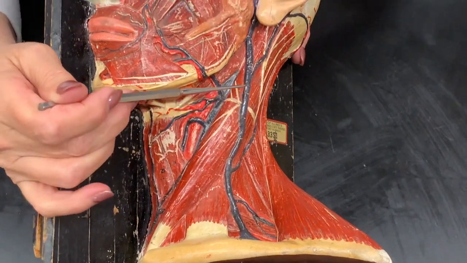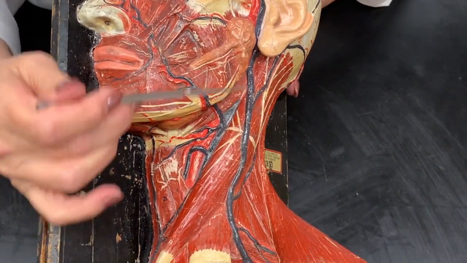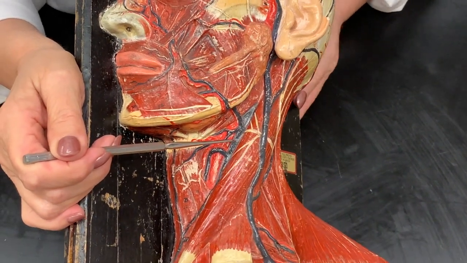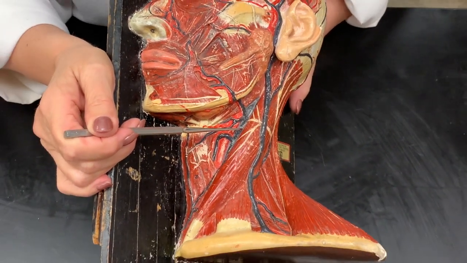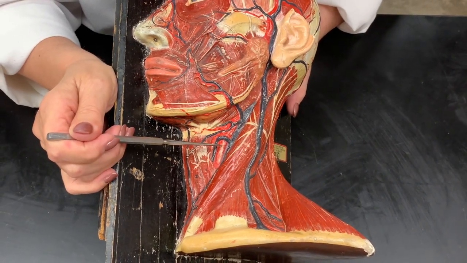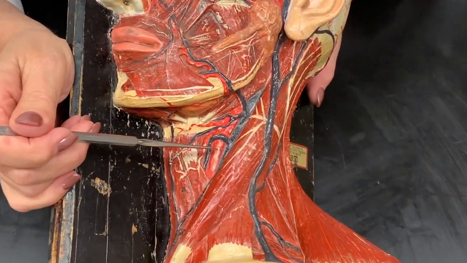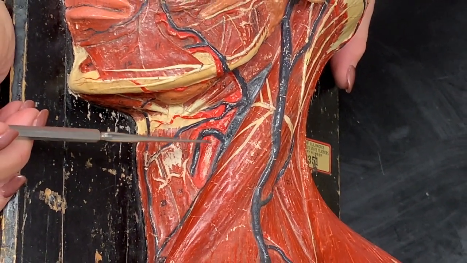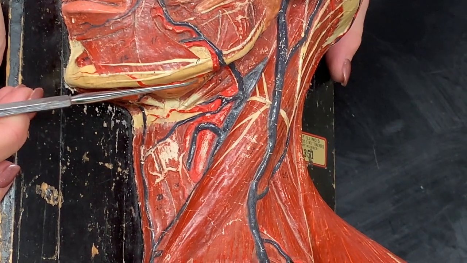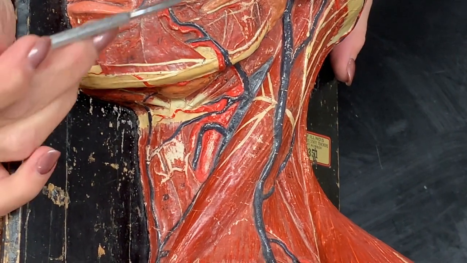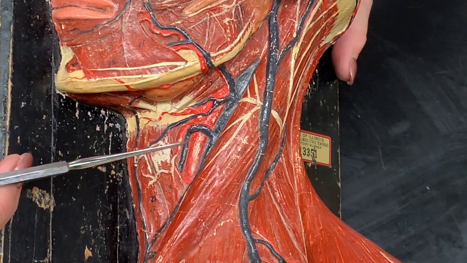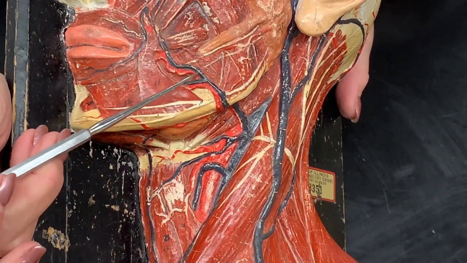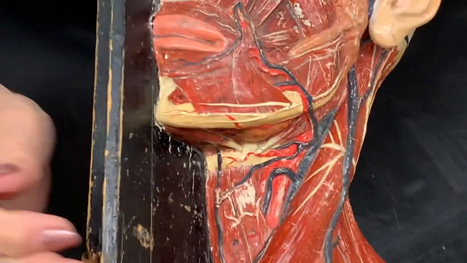External to that we see our external jugular vein, which drains the face. And then deep to that, we see our internal jugular vein that drains the brain. Next to that, we see our common carotid artery. We cannot see the bifurcation of the common carotid artery, but the common carotid artery is going to divide into our external, which supplies the face, and our internal, which will supply the brain. We do see branches of the facial artery and facial vein here on the model.